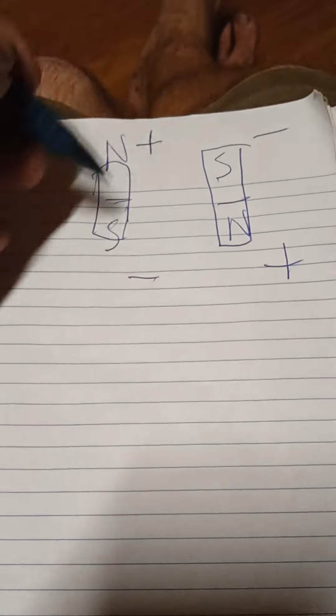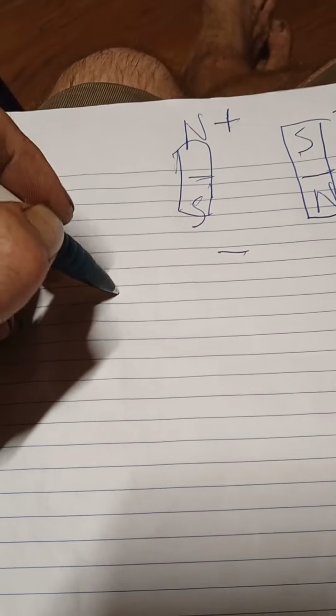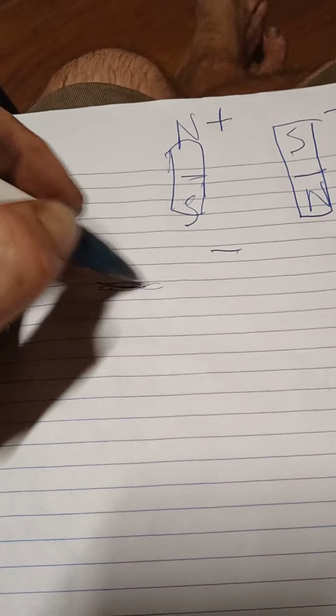So the positive and negative are oscillating back and forth 60 times a second. So when it's placed on a conductor, the electricity is not moving in one direction the whole time. It's just moving back and forth like a seesaw.